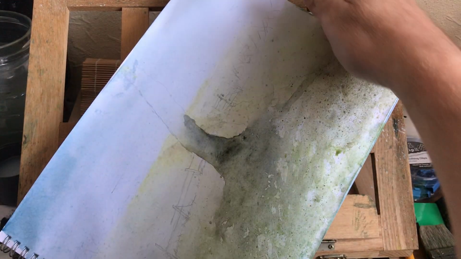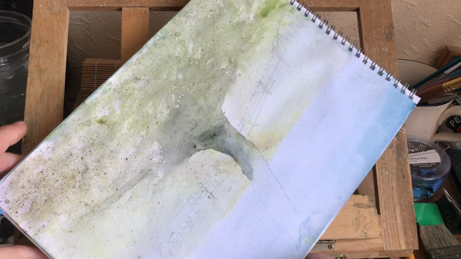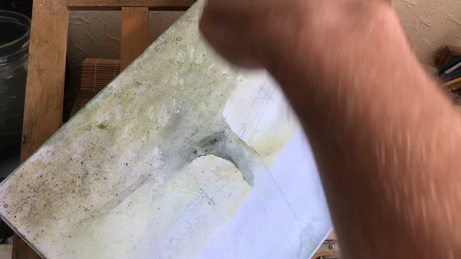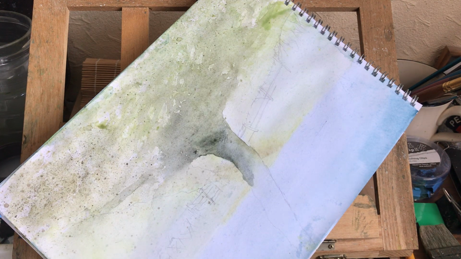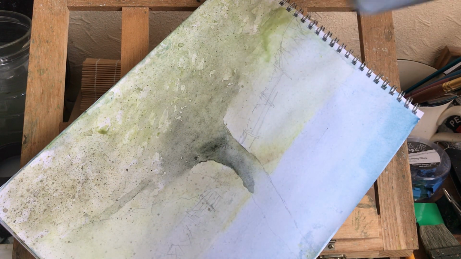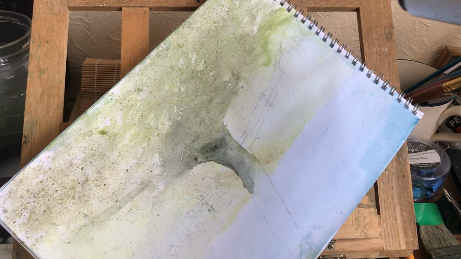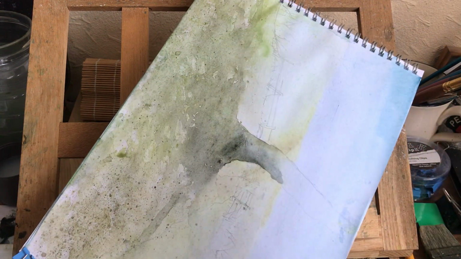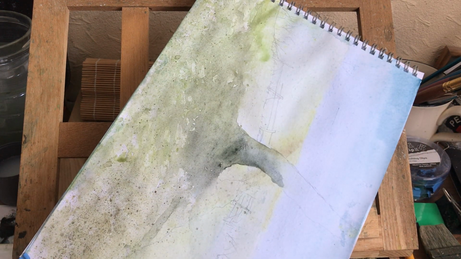Partially dry now, so what I'm going to do now, flip that back sort of that way now, and they'll drip back up at that angle. That's my plan. See how it went the wrong way, just move your paper around, try and blow it in the right direction with the hairdryer.